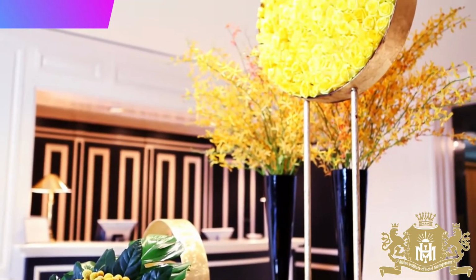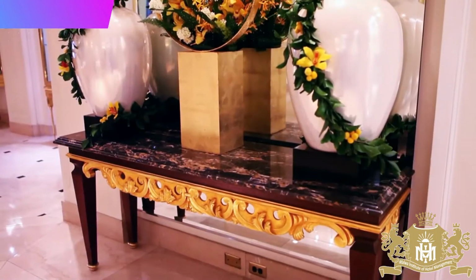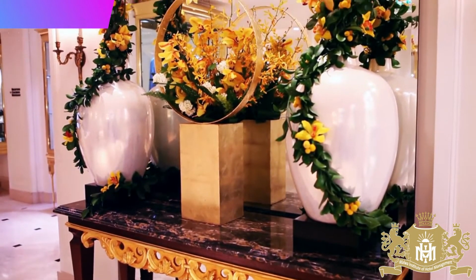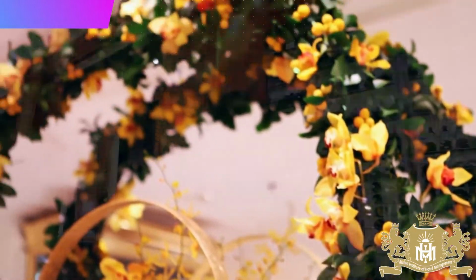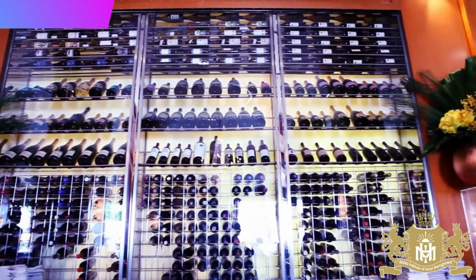Flower arrangement. Flower arrangement is a very old art. In India, flowers are used in temples and during festivities. The first rule of Ikebana was laid down in Japan more than 1,000 years ago.